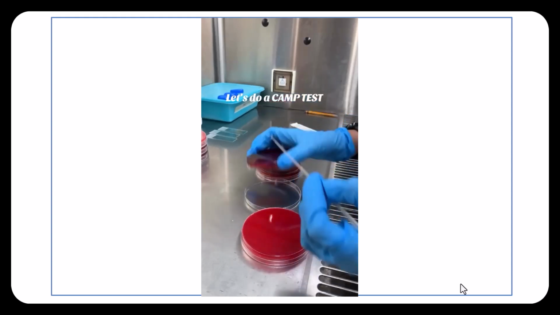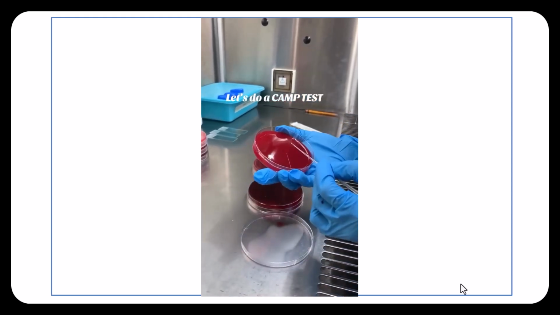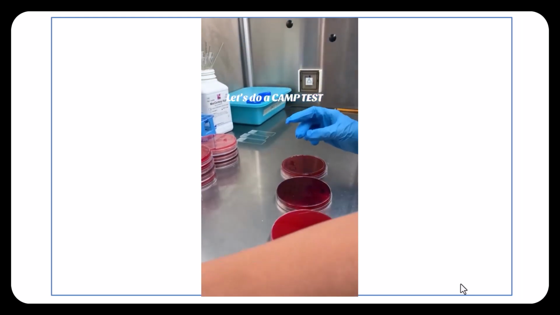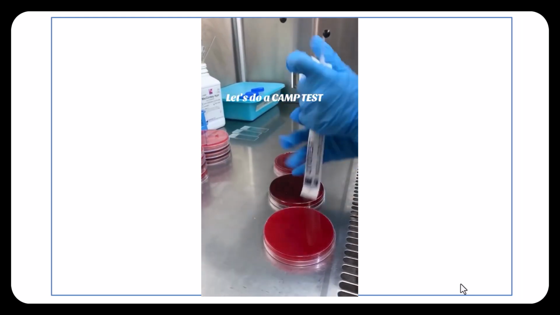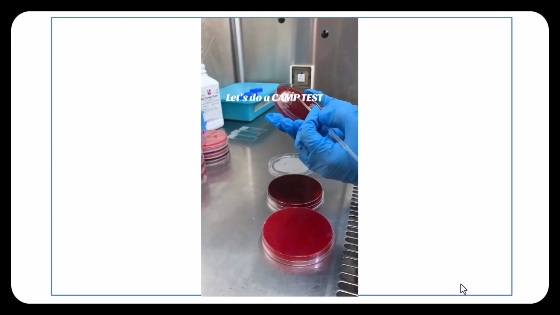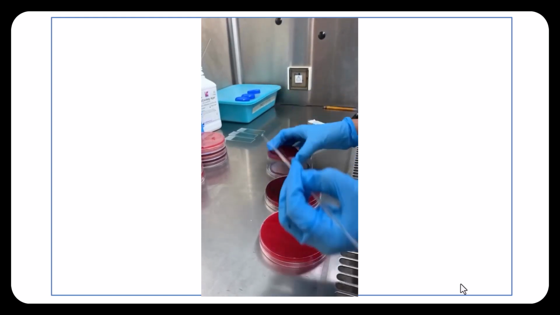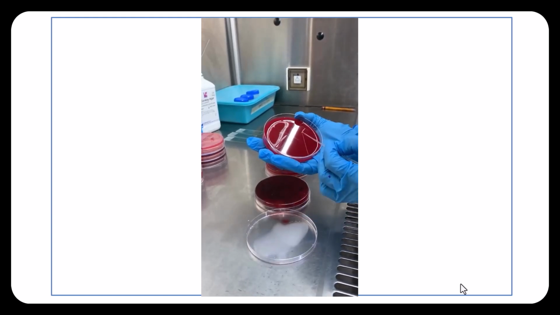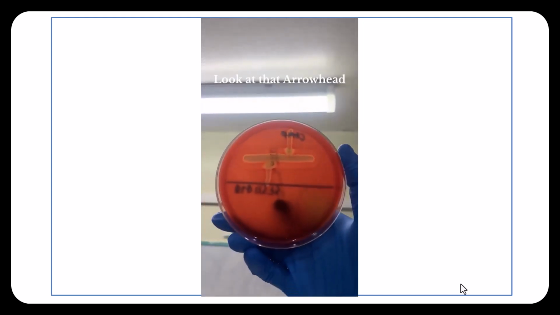The procedure of the CAMP test is very simple. We take a straight line of Staph aureus on a blood agar and then take the test Streptococcus and streak it perpendicular to it, leaving a gap between the two streaks, and incubate it at 37 for 24 hours. After that, we observe the result. The arrow shape indicates a positive result.